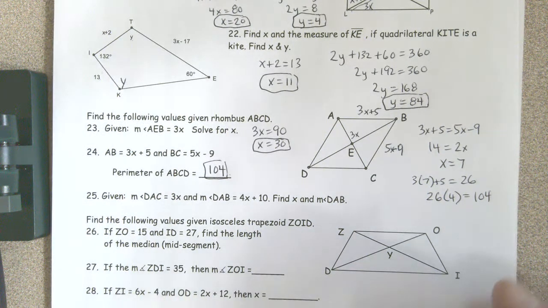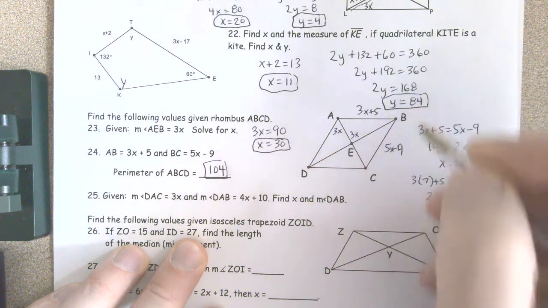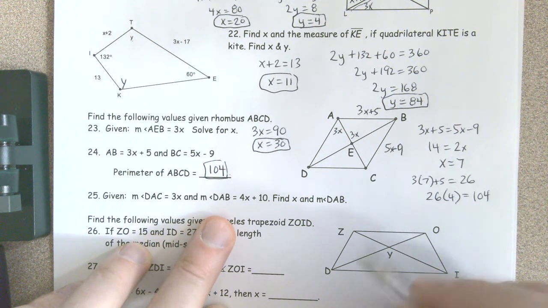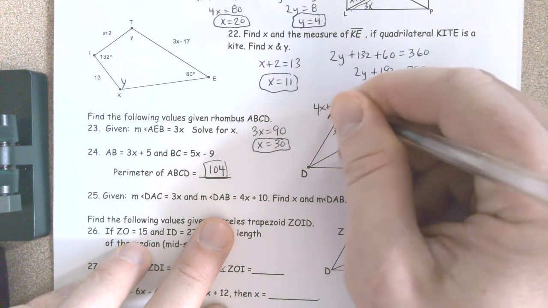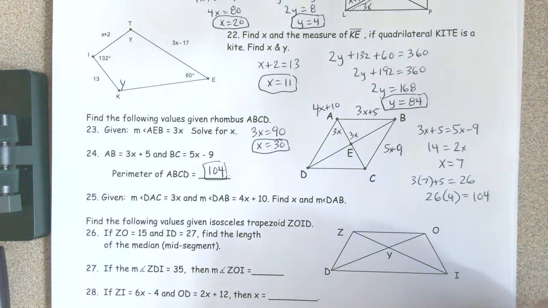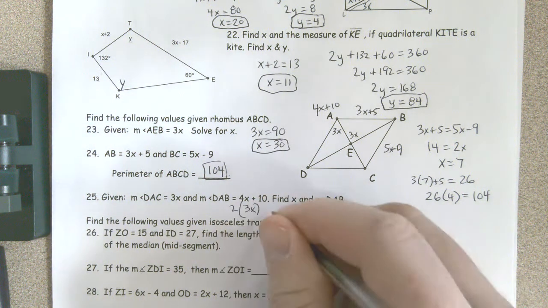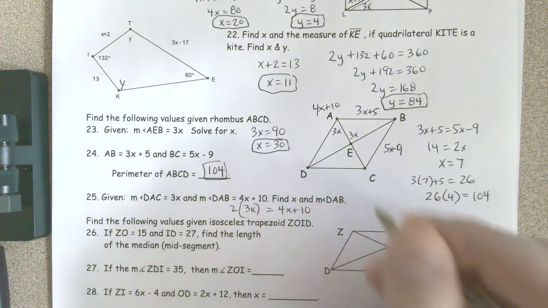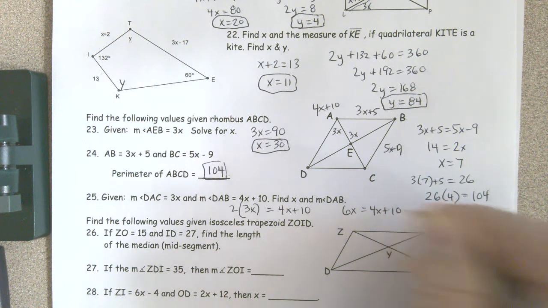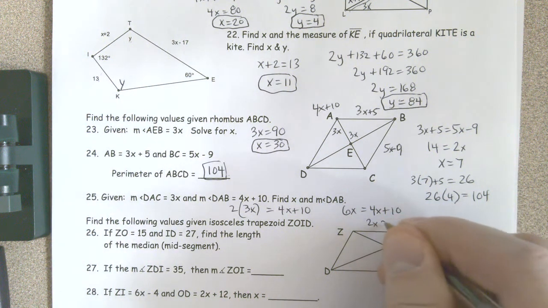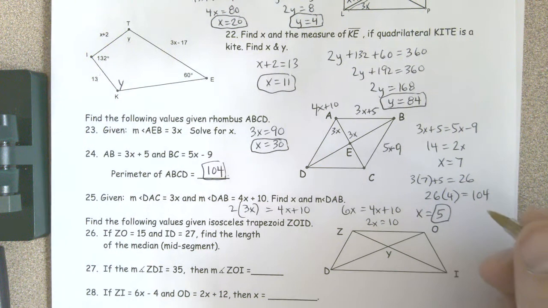Okay, we're moving on to 25. 25 says given DAC is 3x, so DAC, that's this angle, is 3x. And DAB, the big angle, is 4x plus 10. Again, in a rhombus, the diagonals bisect the corner angles, so I'm going to take that 3x, multiply it by 2 and set it equal to that 4x plus 10. So here's what I end up getting. 6x equals 4x plus 10. If I subtract 4x, I get 2x equals 10. So x is going to be equal to 5 for number 25.